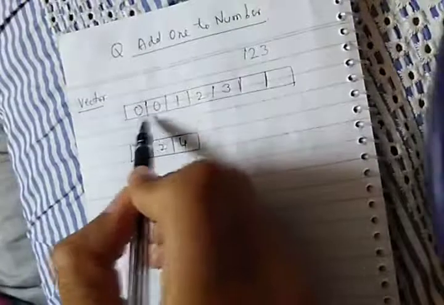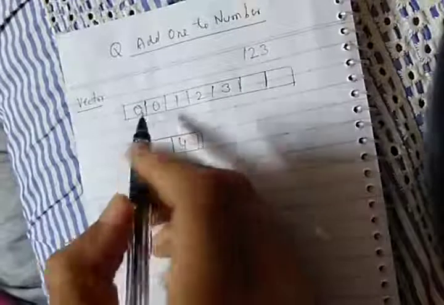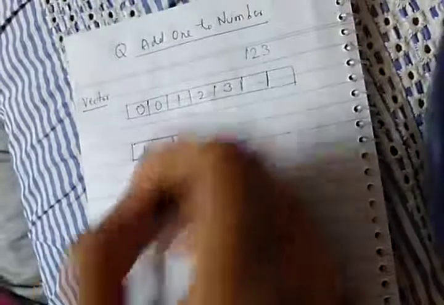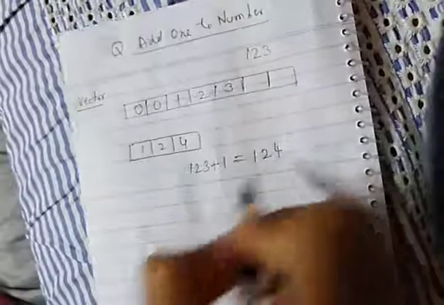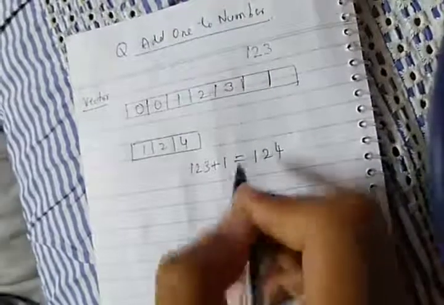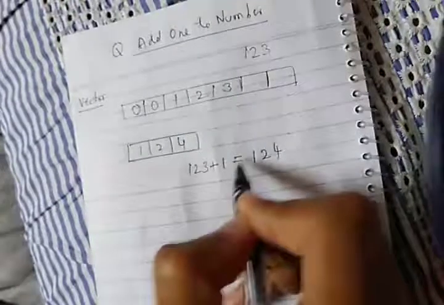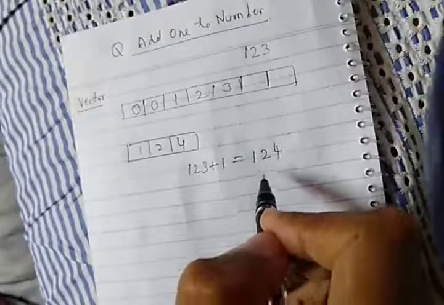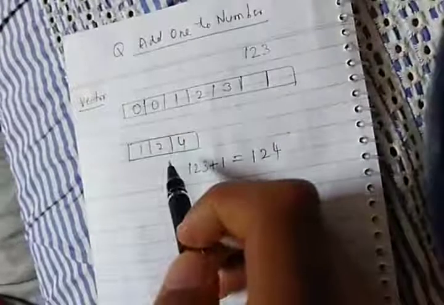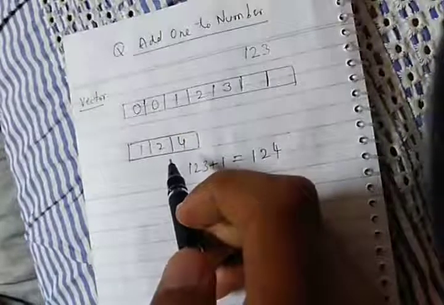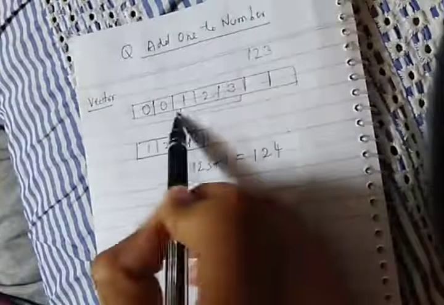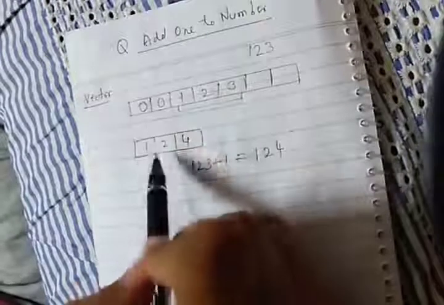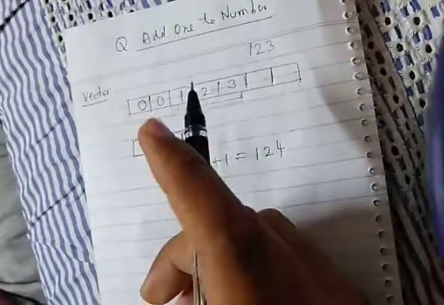And the input 123 has some zeros before it, but we shouldn't have the zeros before the number in the output. So the number is 123, we'll add 1 and make it 124 and store it in a vector and return the vector. But the number shouldn't have zeros before this 124, even though the input can have. So the logic is that basically we take this number in which we are interested, we reverse it and we add it, and then again reverse and return the vector.